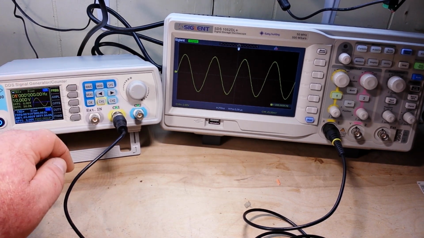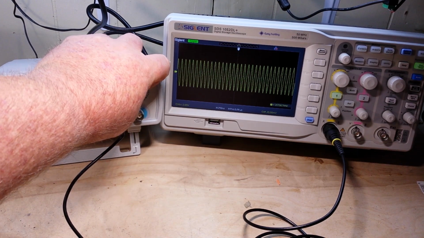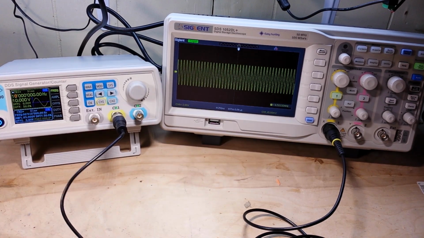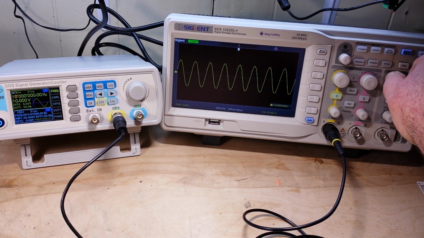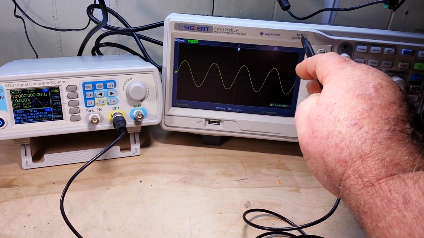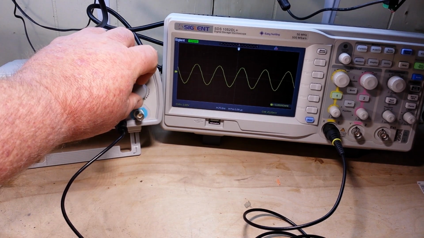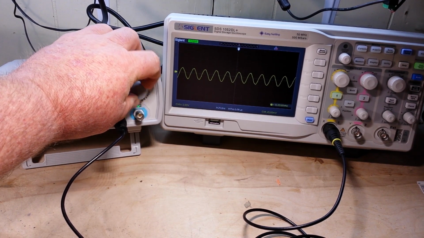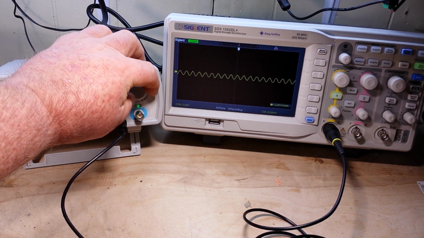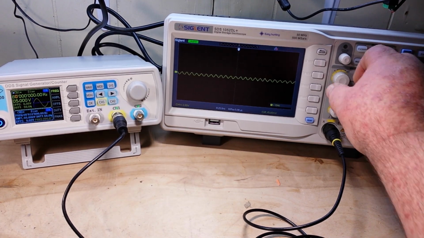We'll go back up here to frequency. There's 10 megahertz. And now you see we're getting a little bit of attenuation. That's simply a function of the oscilloscope, not this. And if we take it all the way up to as high as it'll go, which is 60 megahertz, good for RF work.